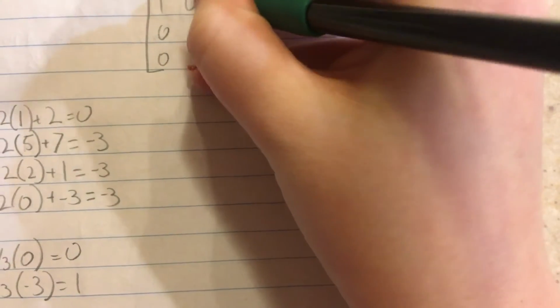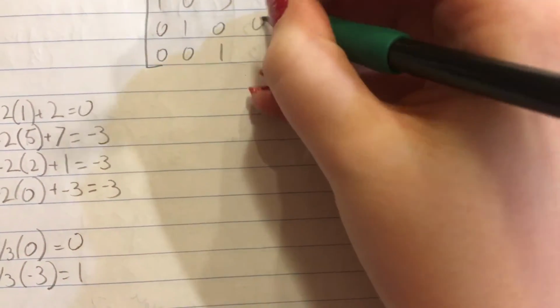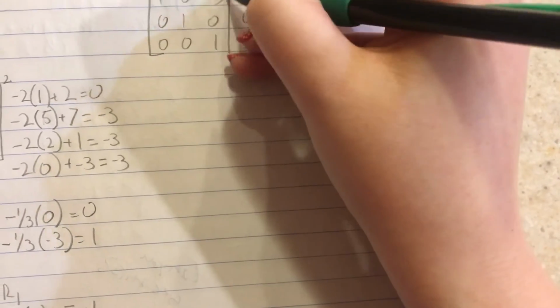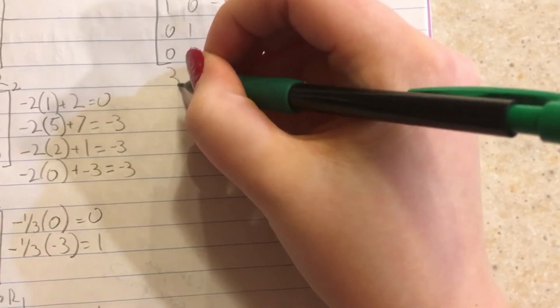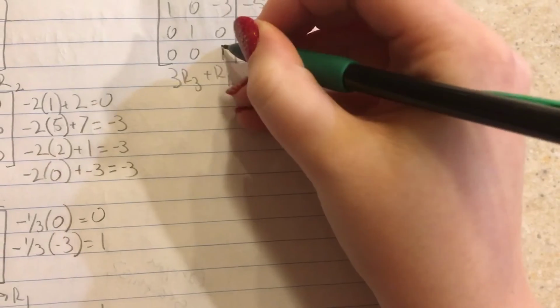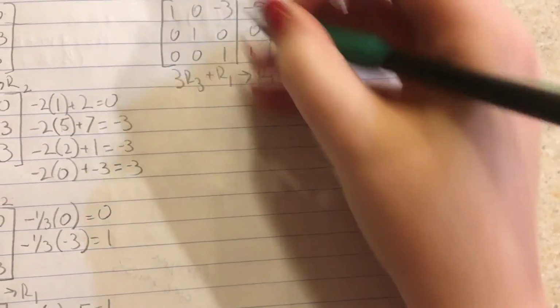All right. I'm going to rewrite my matrix so I don't get lost. All right, and now I just have to get rid of this negative 3 right here. So I'm going to multiply this one by 3 plus row 1. So this will become 3 plus negative 3, which should equal 0. And then I'm going to put it in row 1 because that's what I'm trying to change.